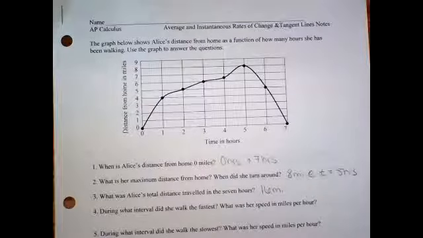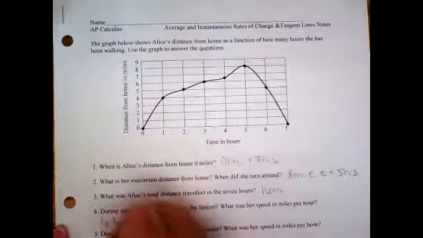Okay. During what interval? An interval involves 2 numbers, from this time to this. It's funny, I'll ask, on what interval? And people are like 3. I'm like, so it's from when to when did she walk fastest? It's 6 to 7 hours.